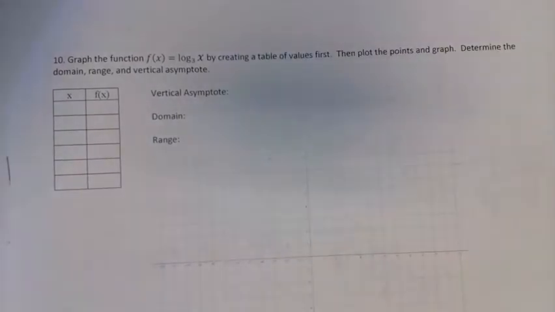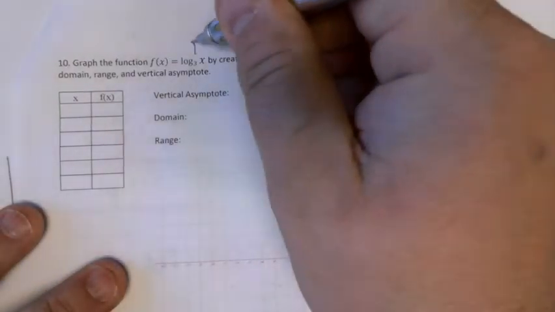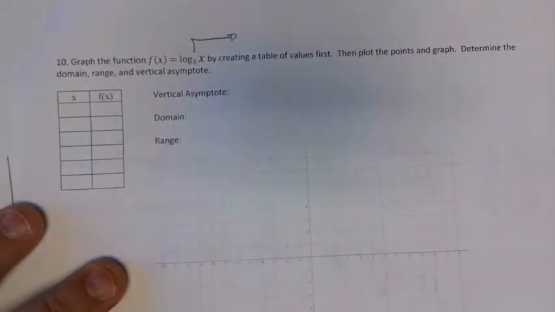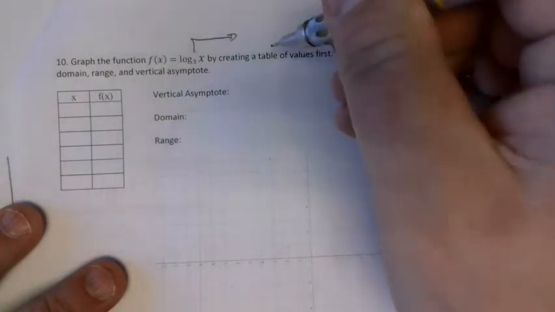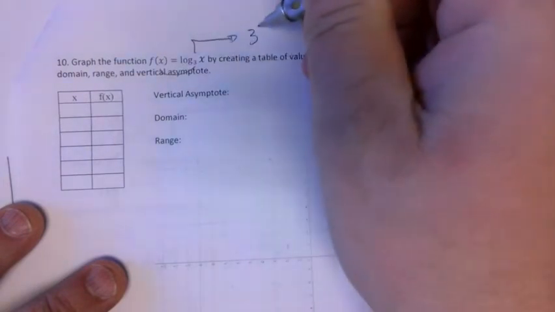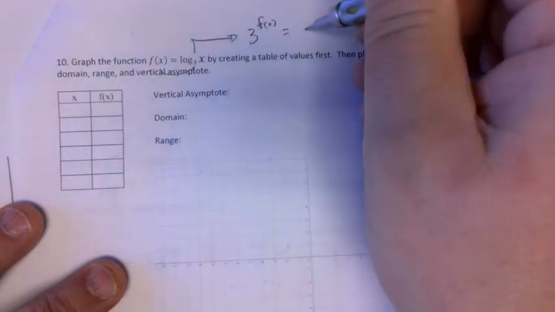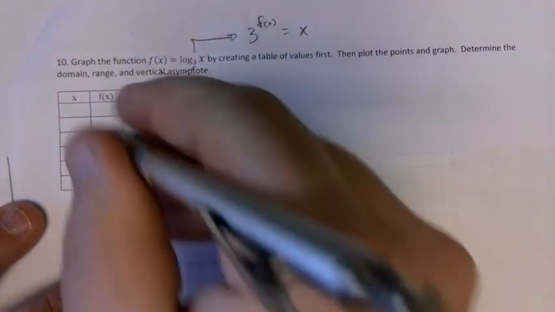Okay, cool. Now graph this function by creating a table of values first, then plot the points of the graph. Okay, so if I'm creating a table of values, I guess you could do this however, I would do this by rewriting. I'd go 3 to the power of f of x, which is your y, equals x. And I'm putting in values of f(x).